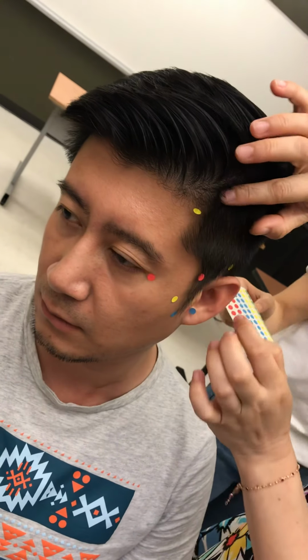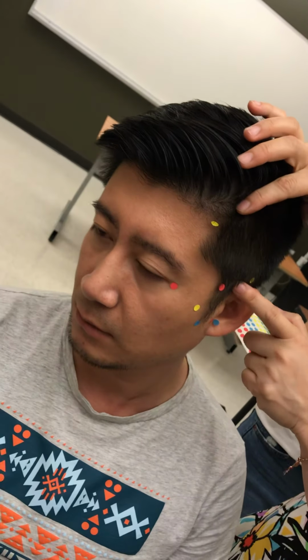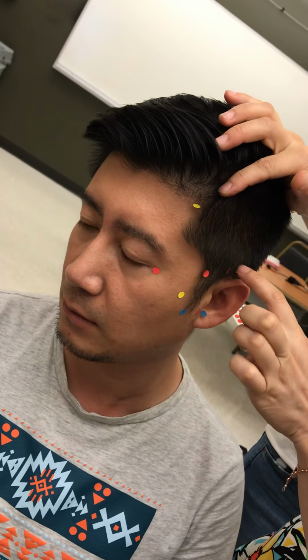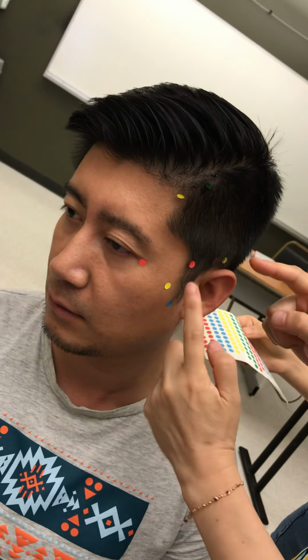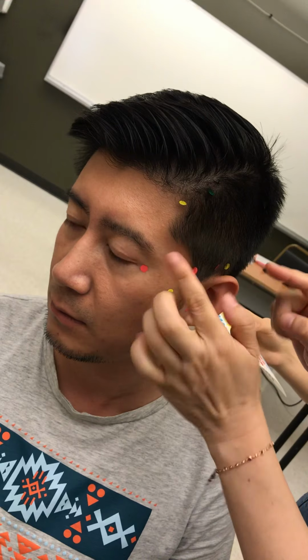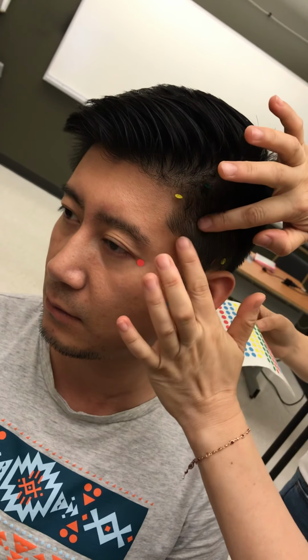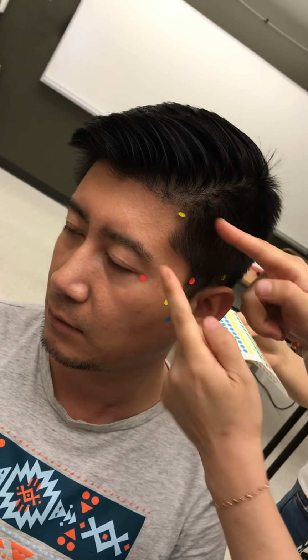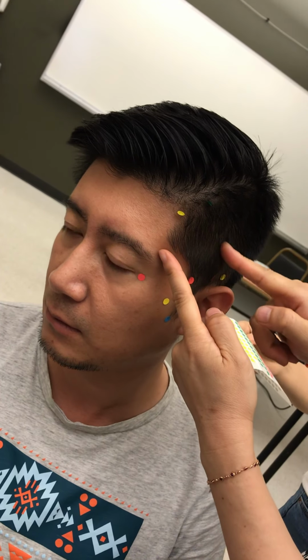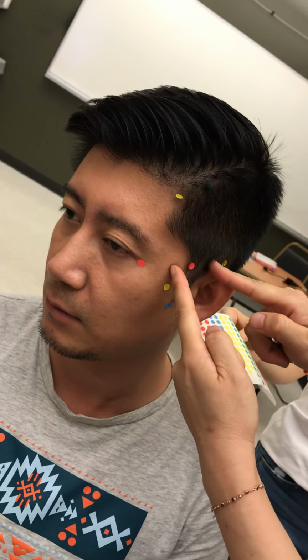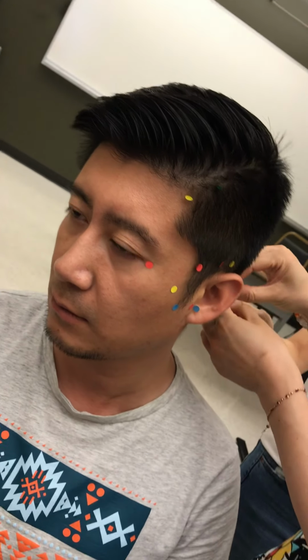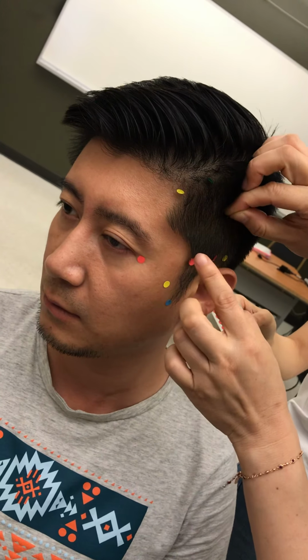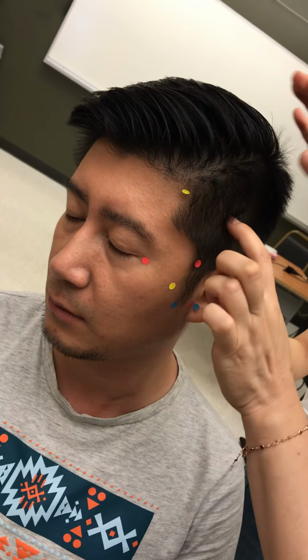So from stomach 8 to GB7, we need to draw the first line. This line, we usually have to follow the curve of the hairline. So you find the hairline. For him, the hairline is pretty straight this way, but usually you have to curve this way. You follow the hairline. Then on this hairline, we divide by 4.